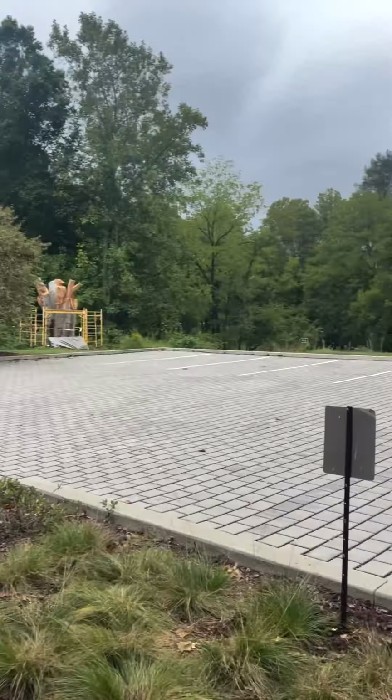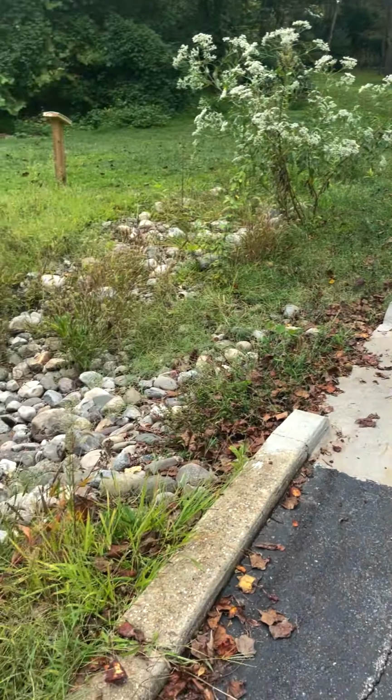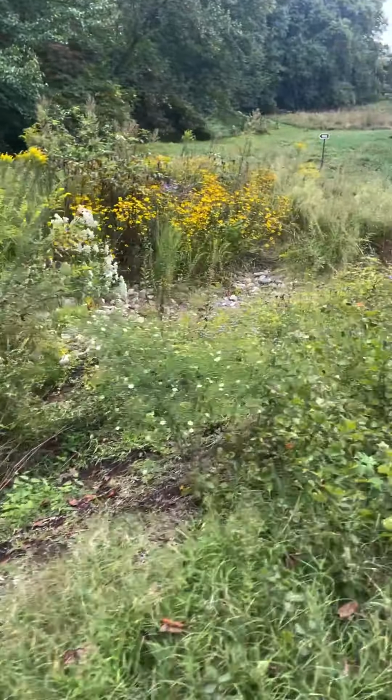But here at Woodend, 100% of our storm water is treated. So that means that we've replaced a lot of our impermeable surfaces with permeable ones, like the one I'm on right now. And we also created a lot of rain gardens to trap and filter the water from our roads that we couldn't switch out.